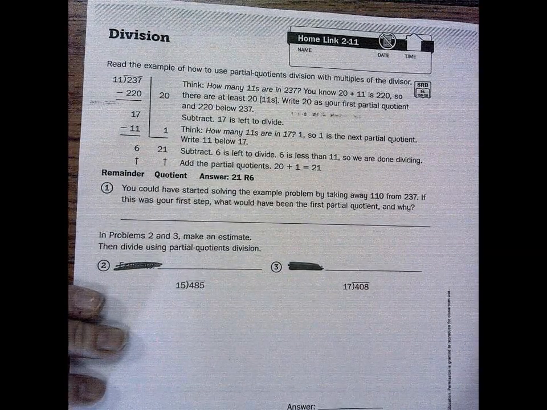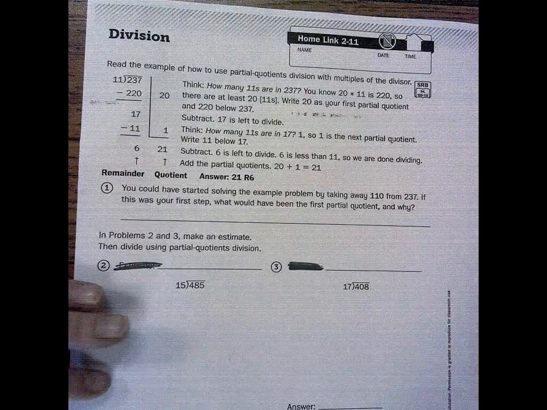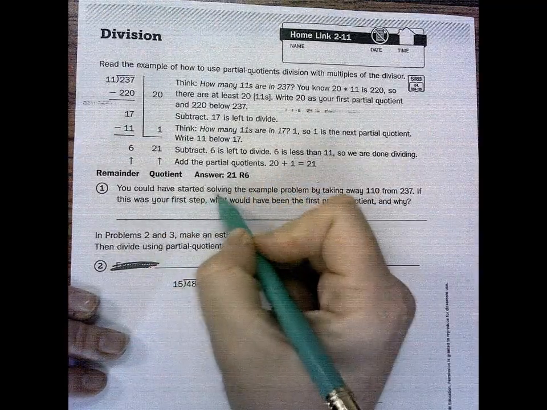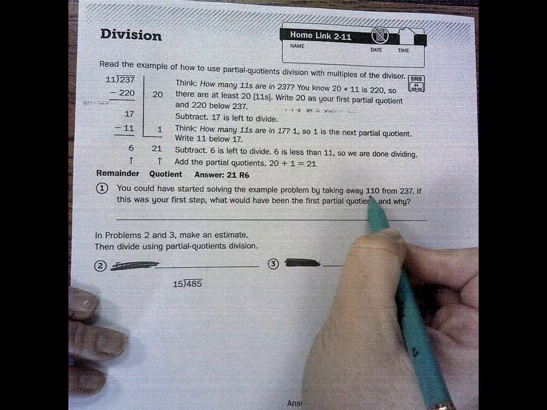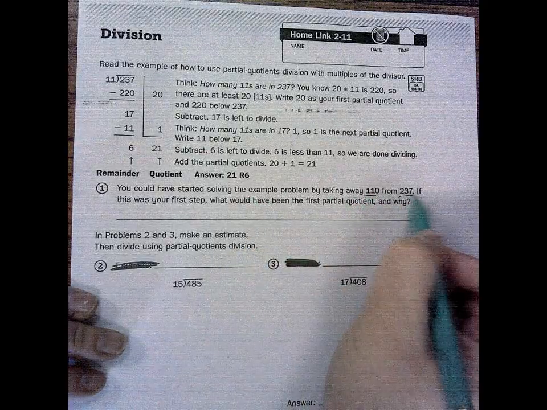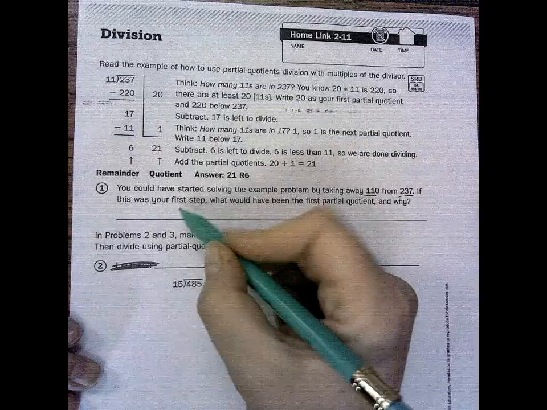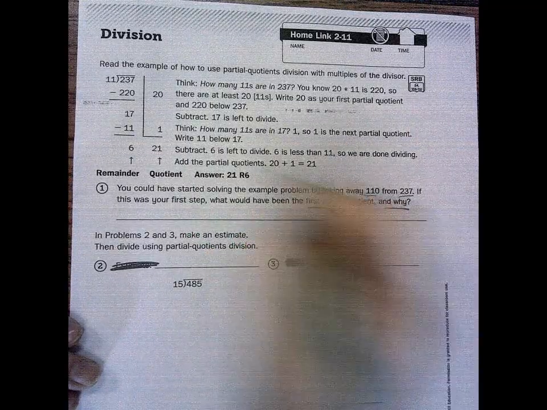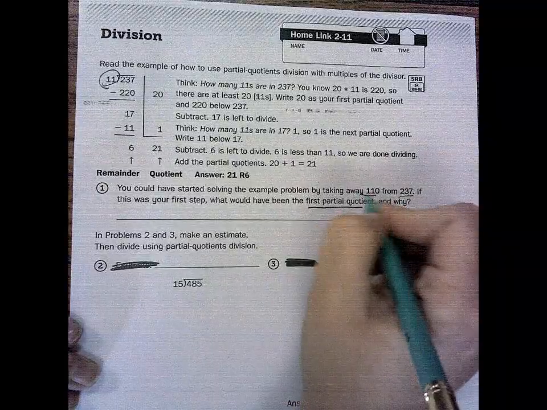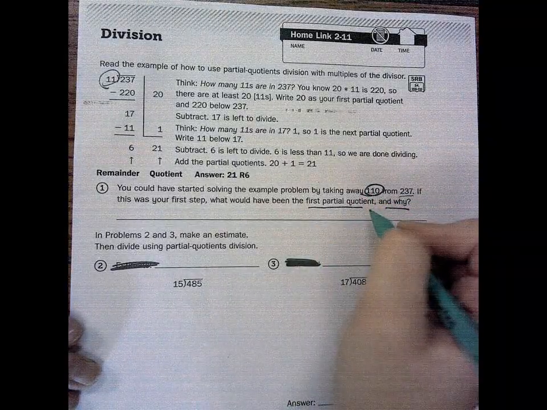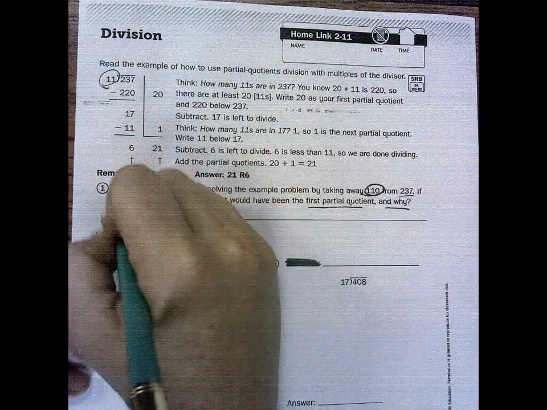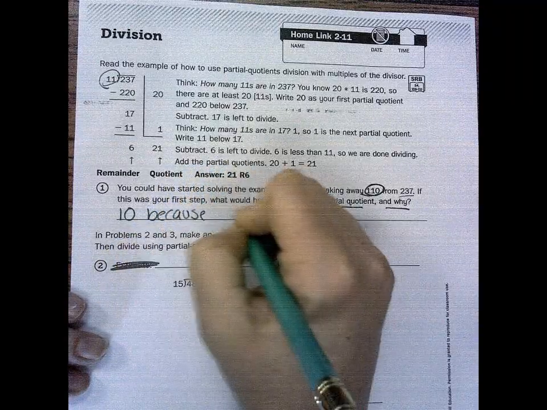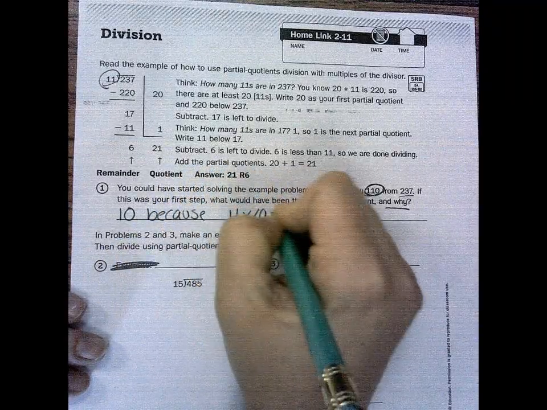Look through that example of 237 divided by 11. You could have started solving the example problem by taking away 110 from 237. If this was your first step, what would have been the first partial quotient and why? So to think about 11 times what got you to 110, which would be 10, because 11 times 10 equals 110.